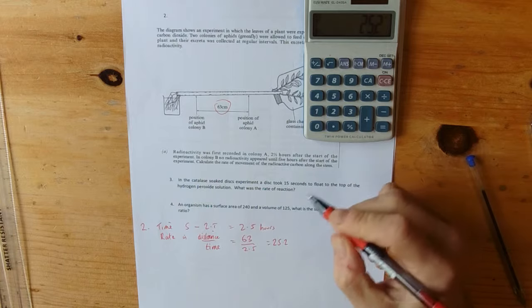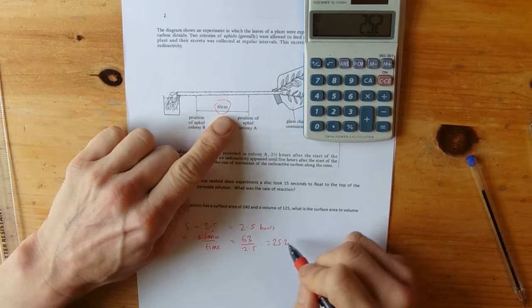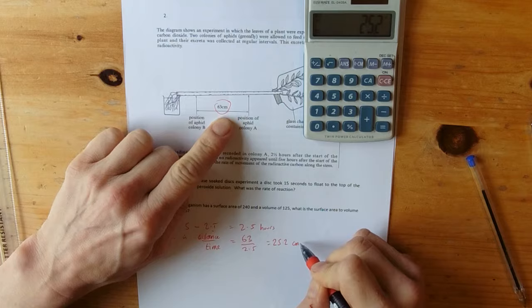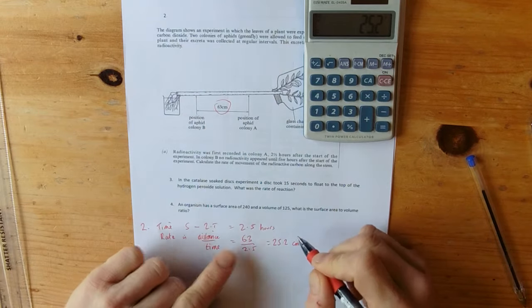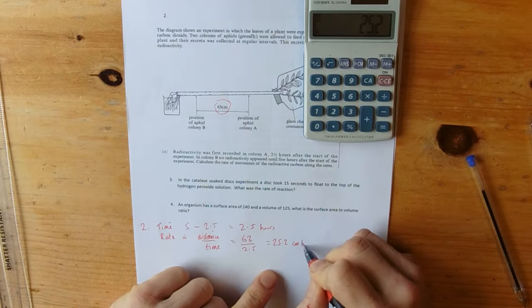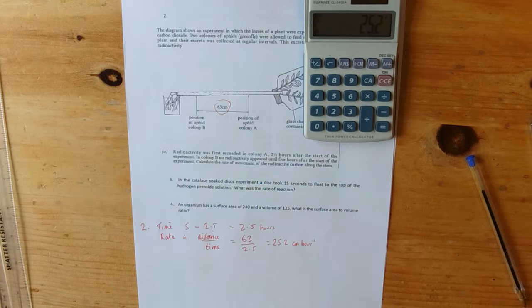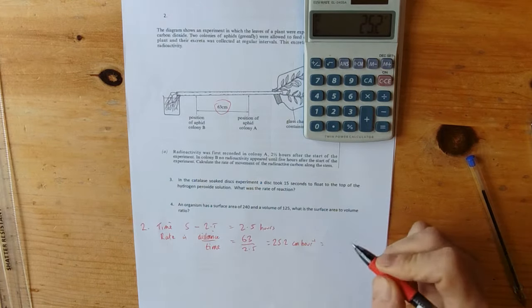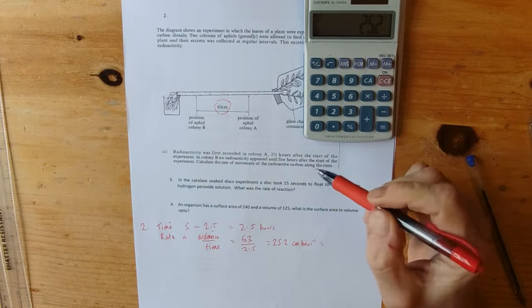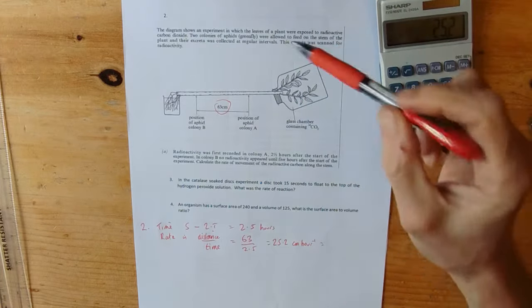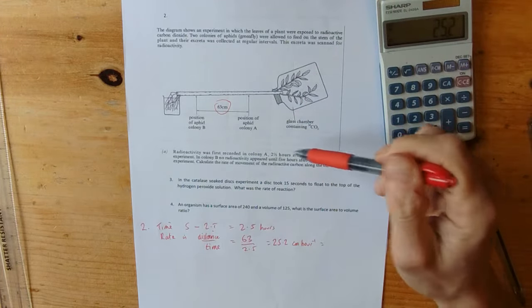And what's the units for that? Well, the distance is centimeters per time, which was hour. Centimeters per hour. We could just double check this, calculate the rate.